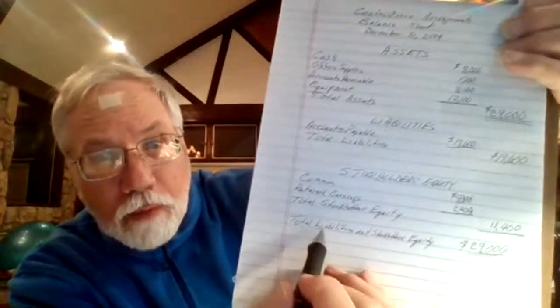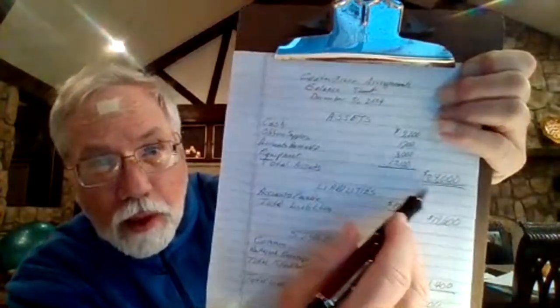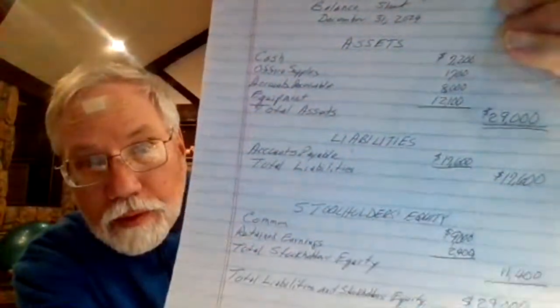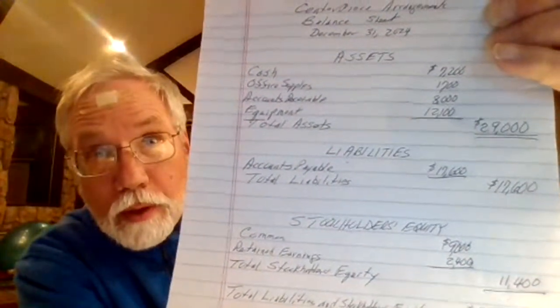The total of the liabilities and the stockholders' equity of $29,000 agrees with the total assets of $29,000. So the balance sheet has to balance. The total of the liabilities and stockholder equity and the total assets must be equal. If not, made a mistake somewhere along the line.